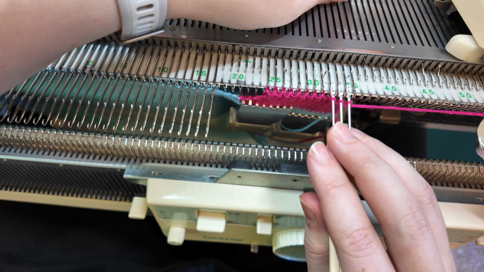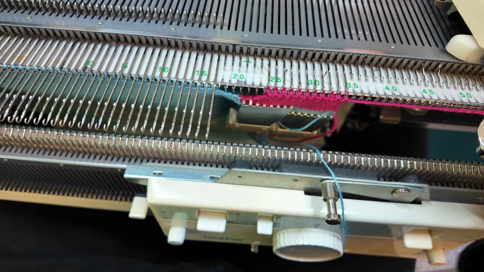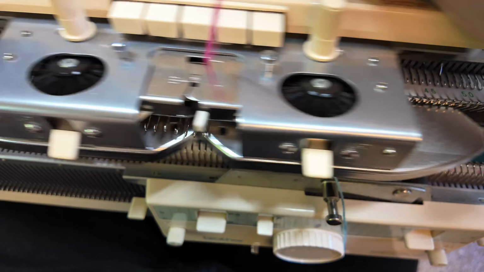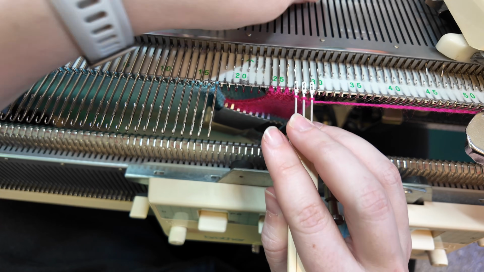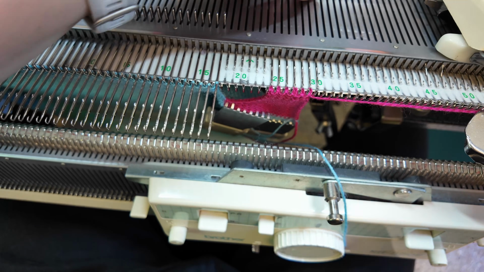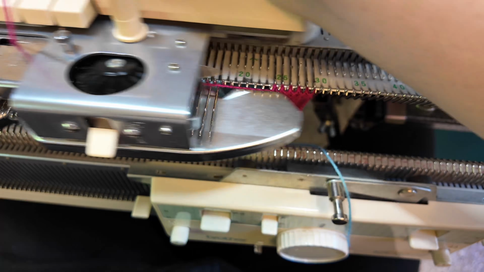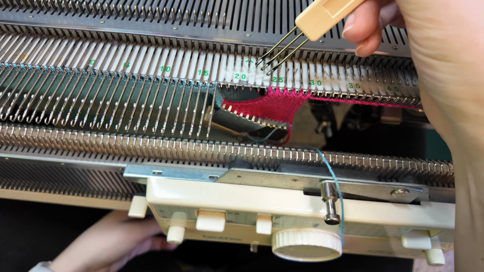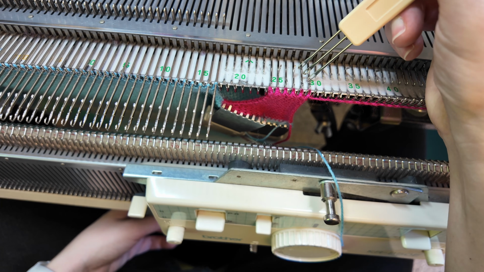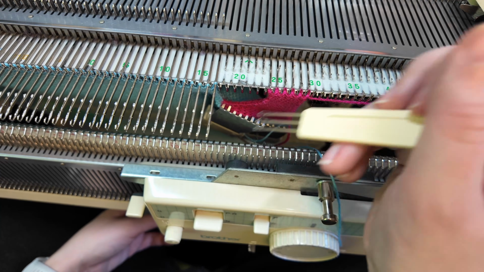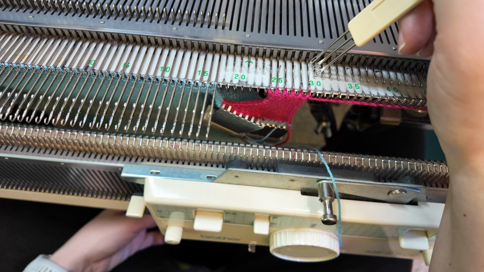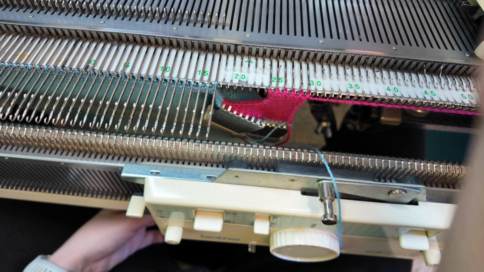Will it though? Oh, my math might not be right. Okay, that's 1, 2, 3, 4, 5, 6, which is close to my stitch gauge, which means this is based on old math in the pattern. All right, I'm gonna go fix this before I do the other side.